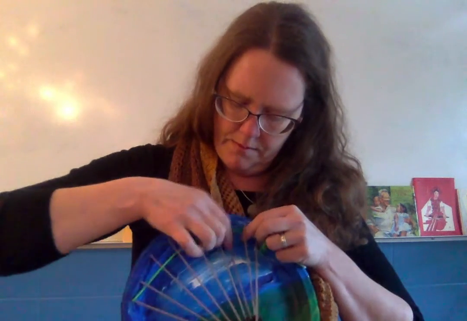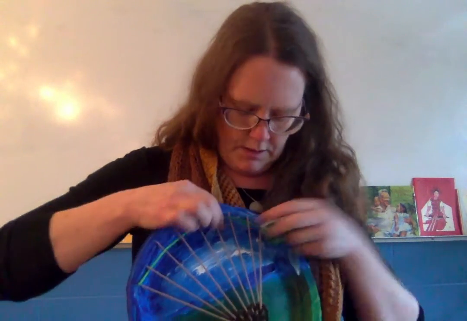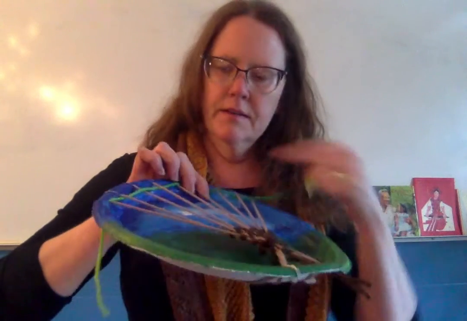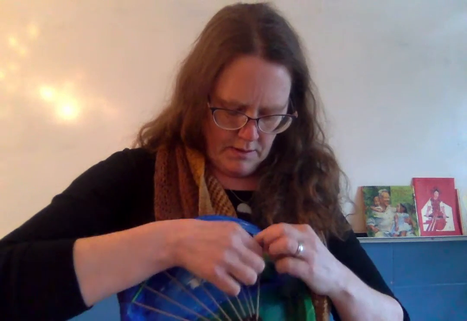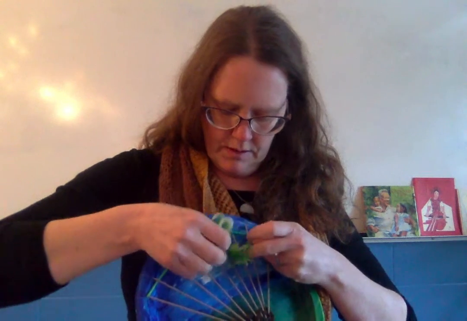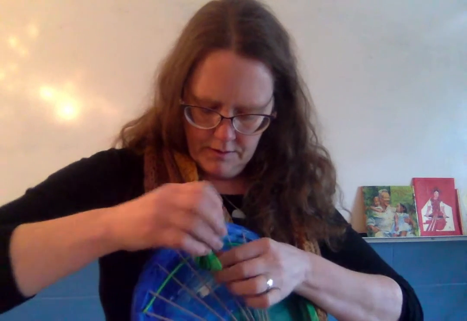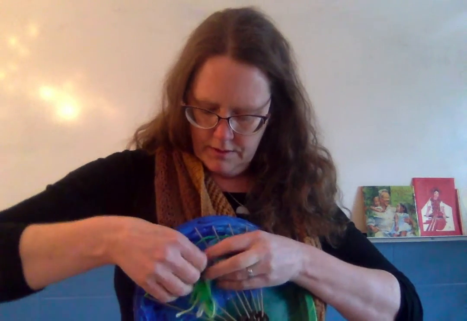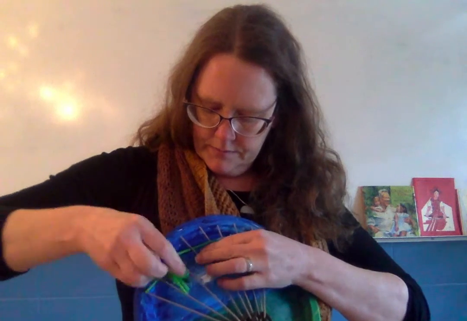And we're going to push that up to the top. And we have to go back the other way. So because we went over this last string, we're going to go under, and then over, under, and then over, under, and then over, under, and over.